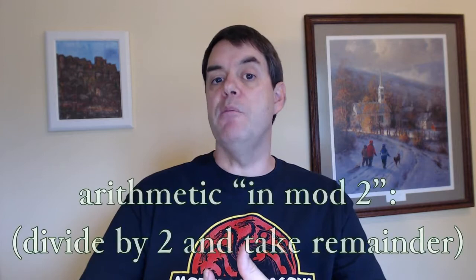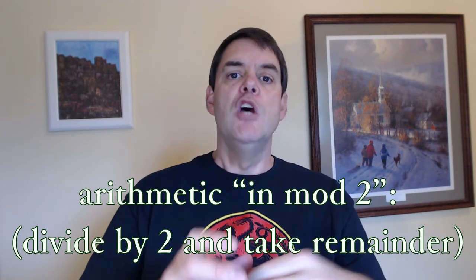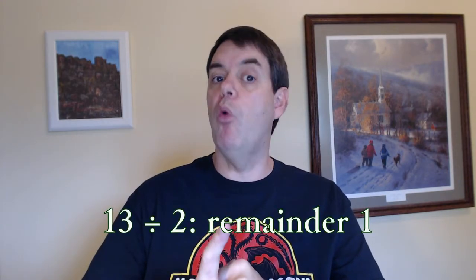Who knew? And essentially what we're doing is we're taking our answer, but then we're computing the remainder when divided by 2. That's essentially what we're getting. That's how we get the 0 there, right? So if you add up a bunch of stuff and you get the number 13, the answer for us is going to be 1, because 13 divided by 2 gives you a remainder of 1.